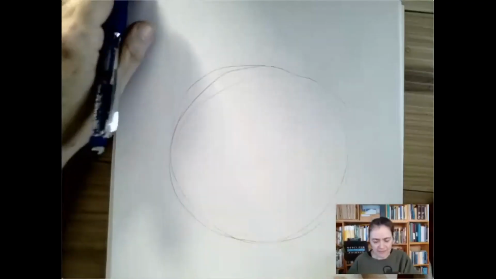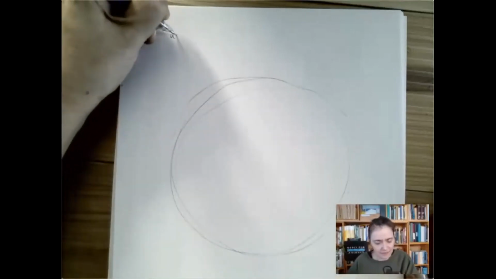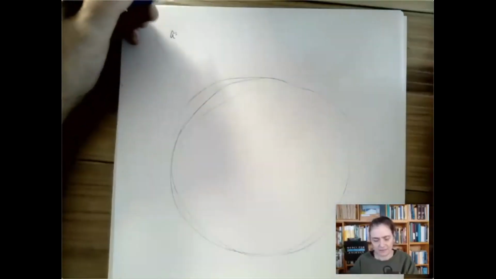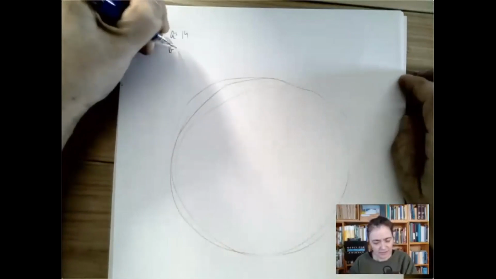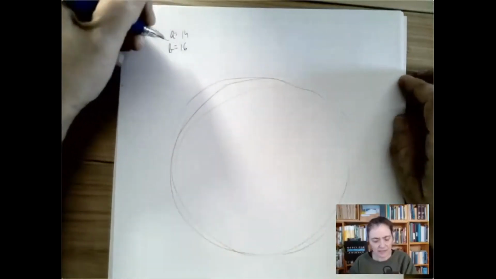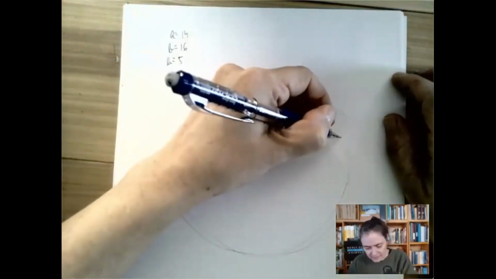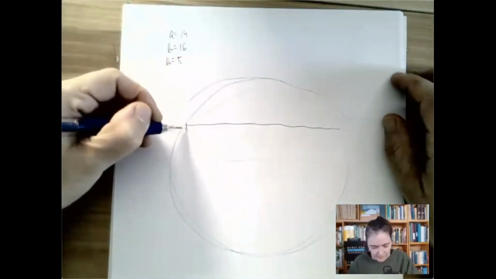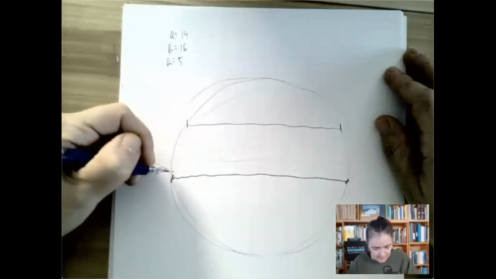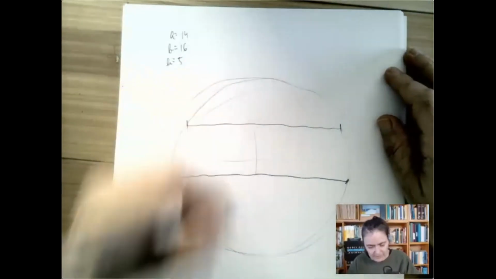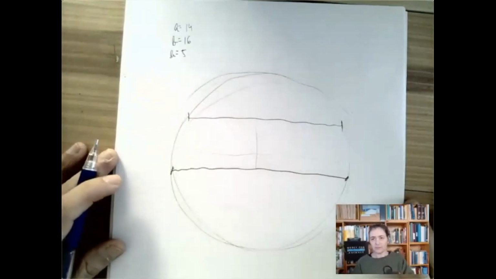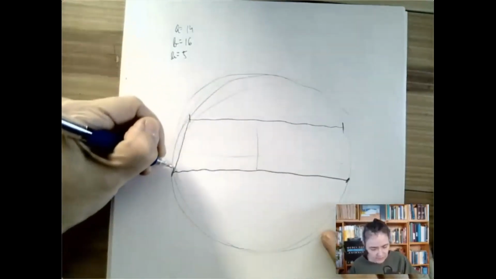So one side is 14, the other side is 16, and the height is 5. So that means it's not as bad. This is 14, this is 16, and this is 5 right there. And the question is, what is the radius of this circle?